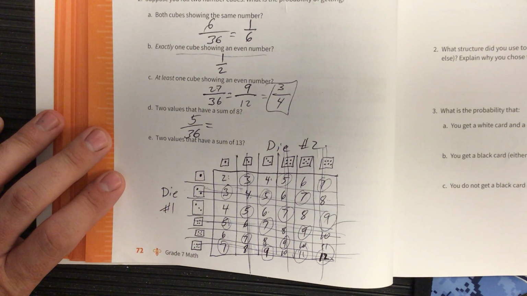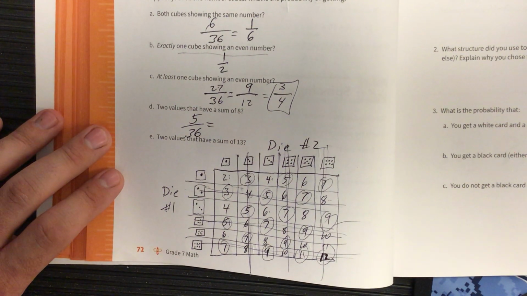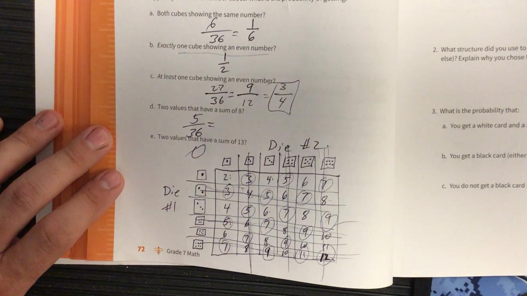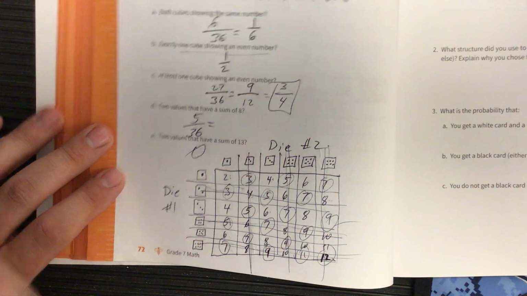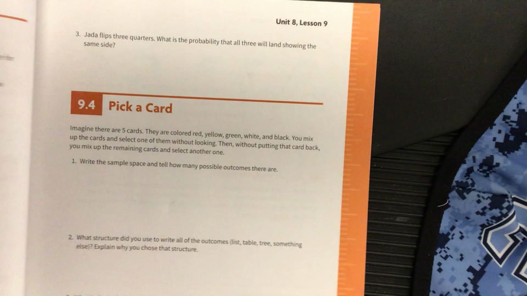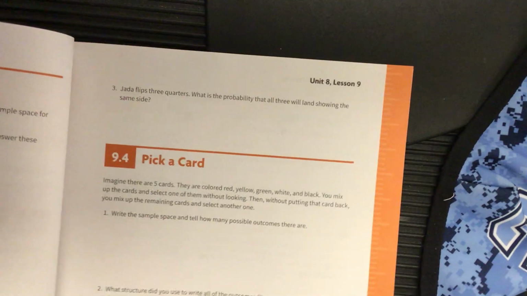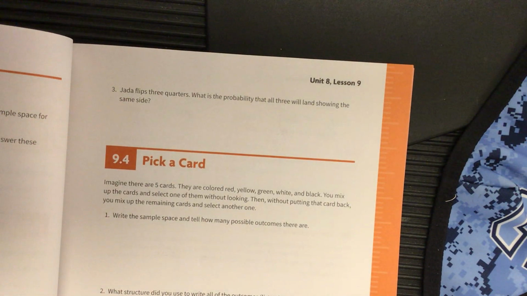Yes. Wait, no. That's 0. There are no 13s in the chart. It is 0. It cannot happen. That was the easiest one, right? You can't roll 2 dice and get a 13. Next one. I'll give you a minute to see if you can get that. You should not need to draw the sample space. But if you do need it, we already drew it for you on Friday.